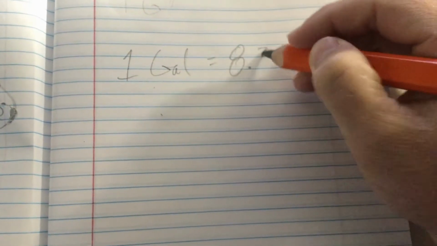To help make sense of that, in America, we're pretty familiar with gallons. You have a gallon of milk, you have a gallon of water, you have a 5-gallon bucket. We measure kind of everything in gallons. So let's use a gallon as our basic measurement tool. Let's move to the paper. Alright, so 1 gallon of water equals 8.34 pounds.